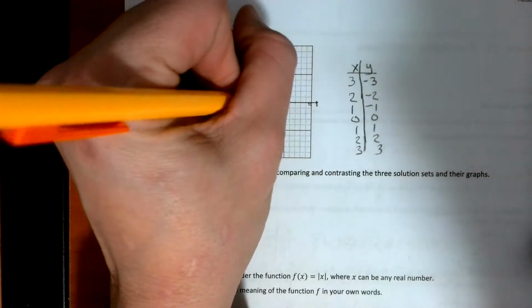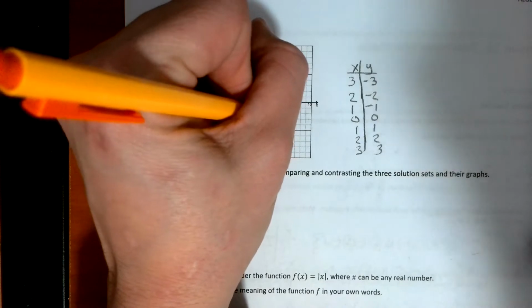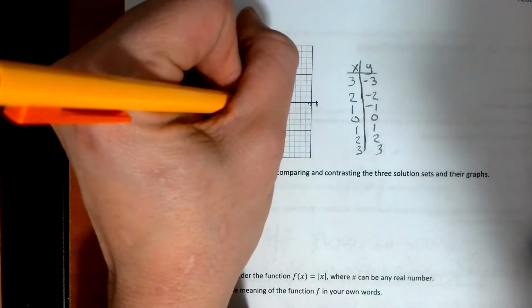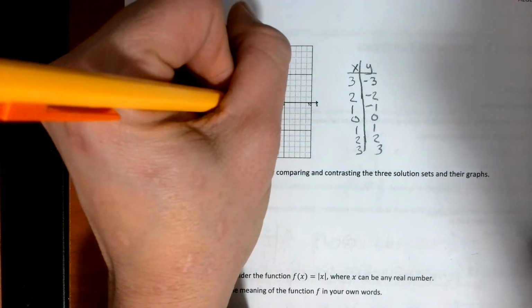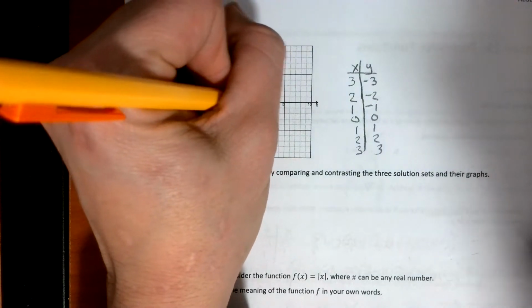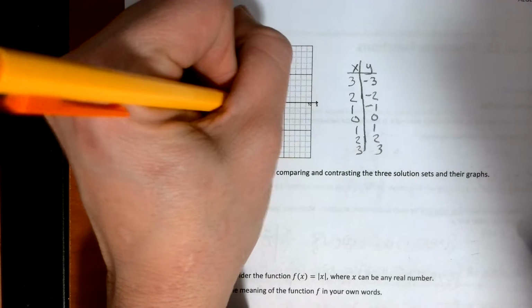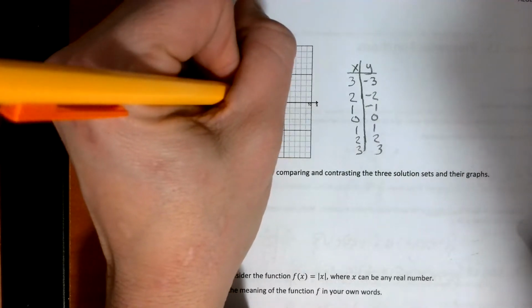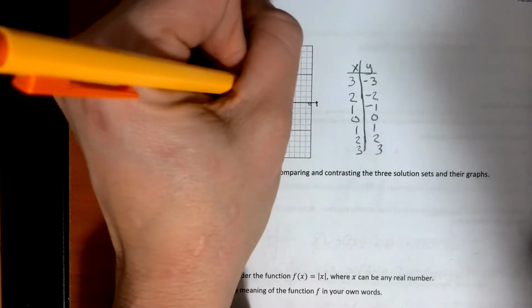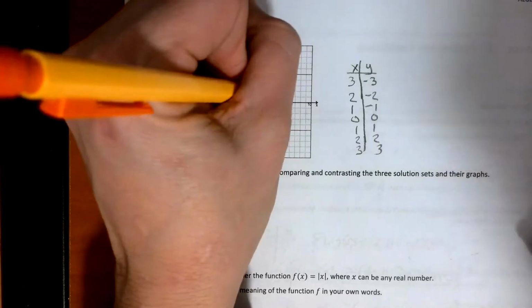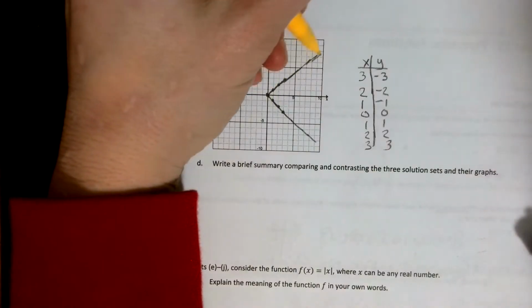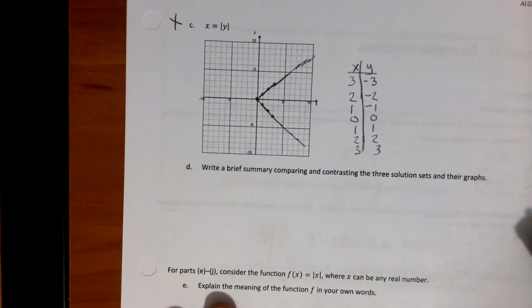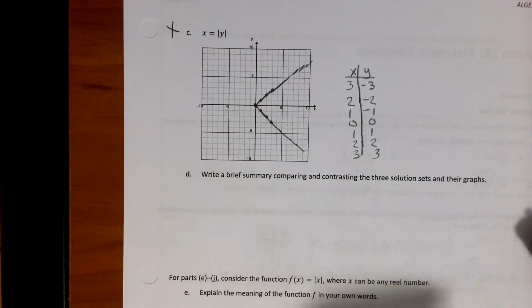Oh, these are very small. 1, 2, 3, down 1, 2, 3. Over 1, 2, down 1, 2. We have 0, 0. 1, -1. And then we have 1, 1. 2, 2. 3, 3. And our vector is doing this thing. Okay, so our vector is going that way and that. So that's how that one would particularly look.